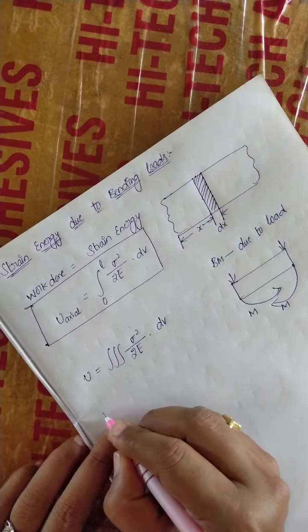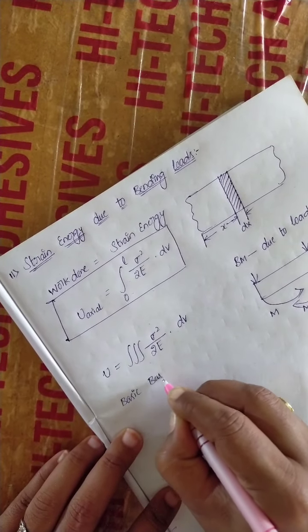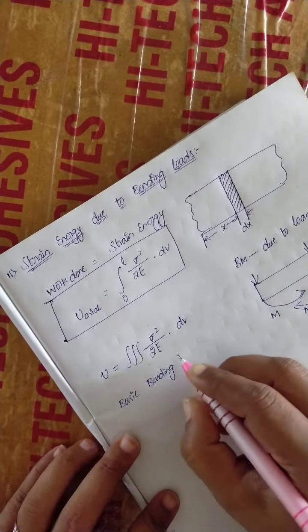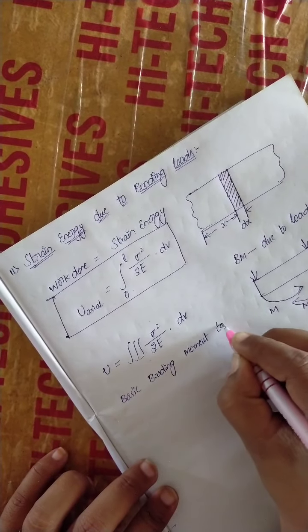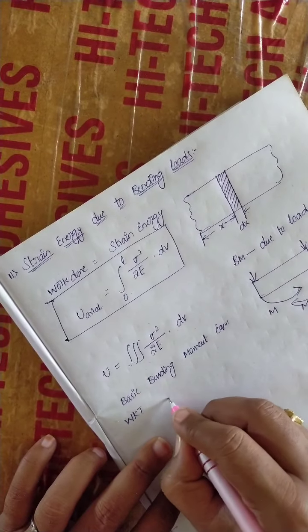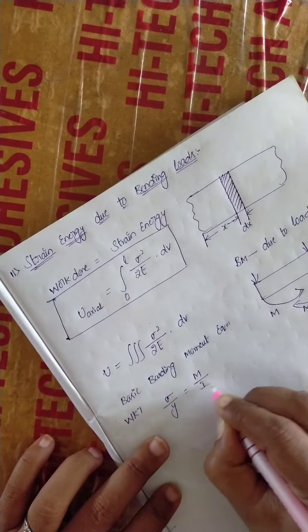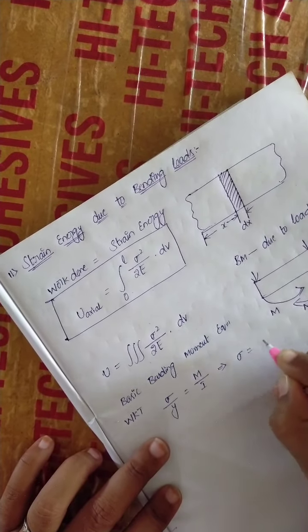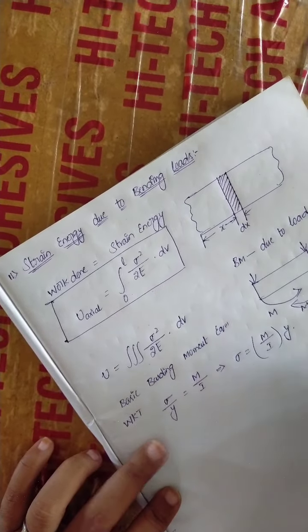And from the basic bending moment equation, we know that sigma by y is equal to M by I, that implies sigma is equal to M by I into y.